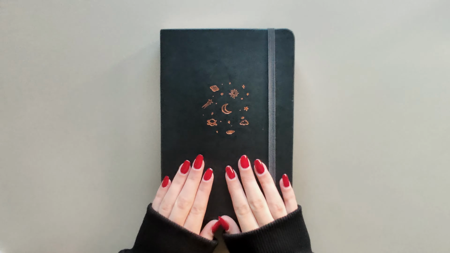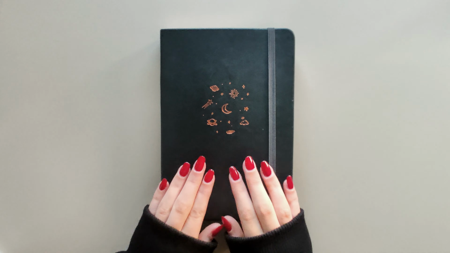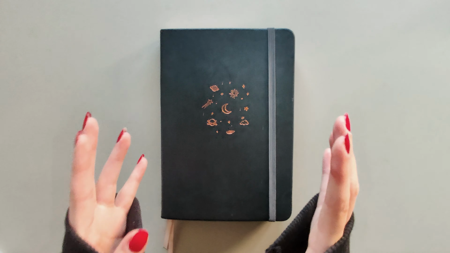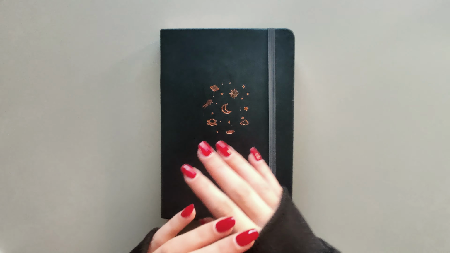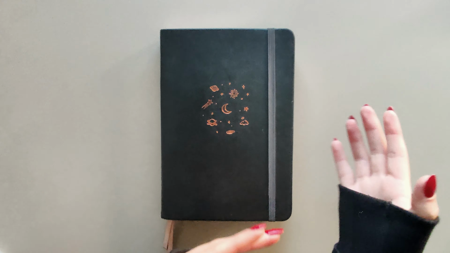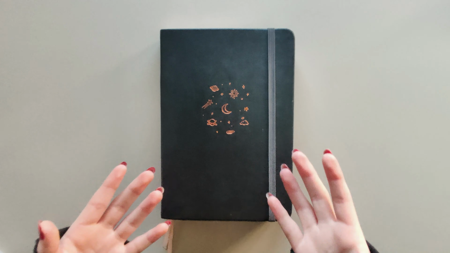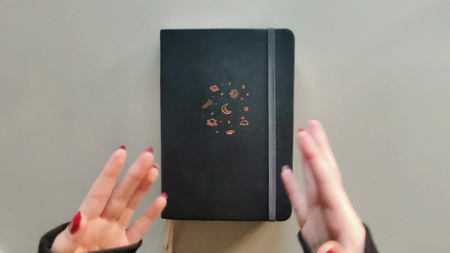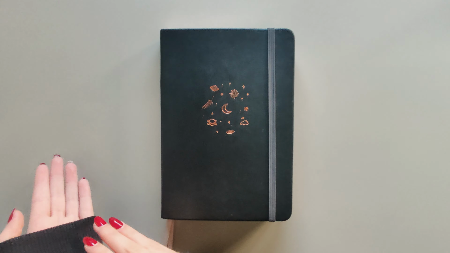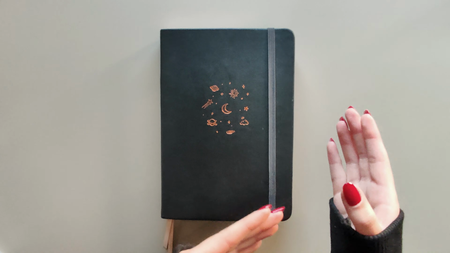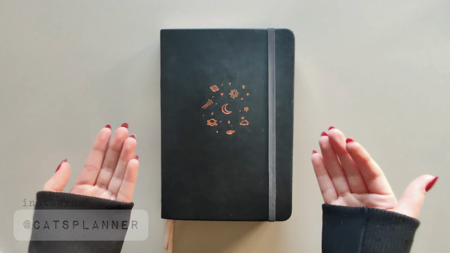For this episode I decided to share with you my migration process when I'm using a bullet journal and I need to move into a new one, like how I migrate the spreads and how I decide which spreads I want to keep and take out of my bullet journal, so I only keep the ones that I want to actually have and use in my new bullet journal.